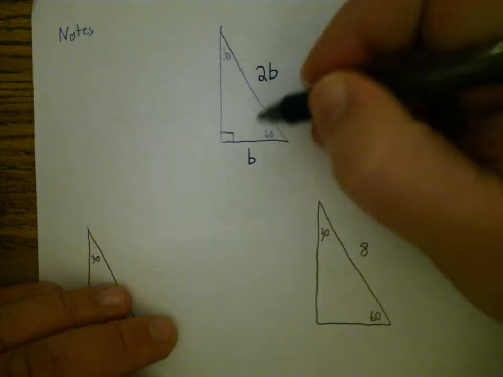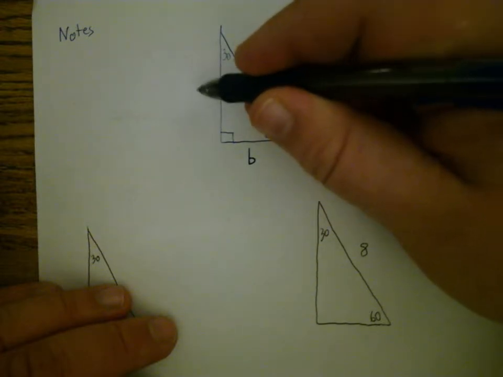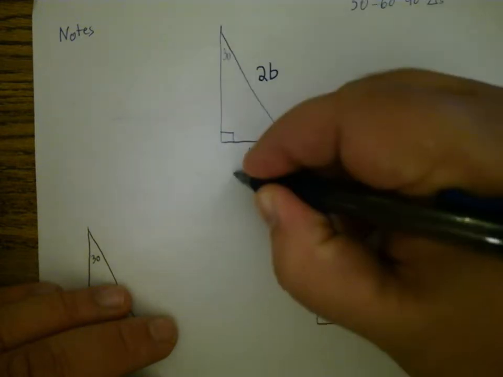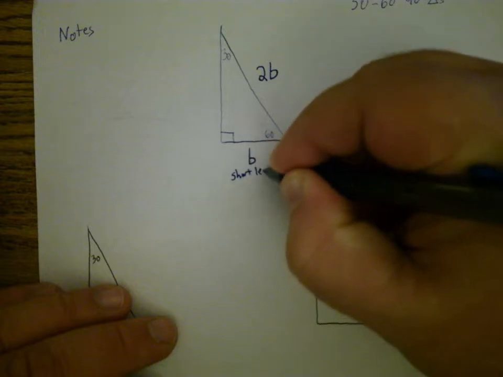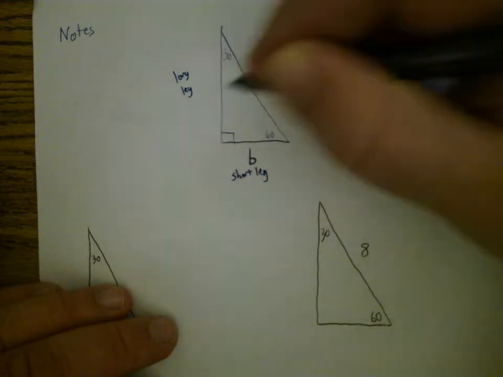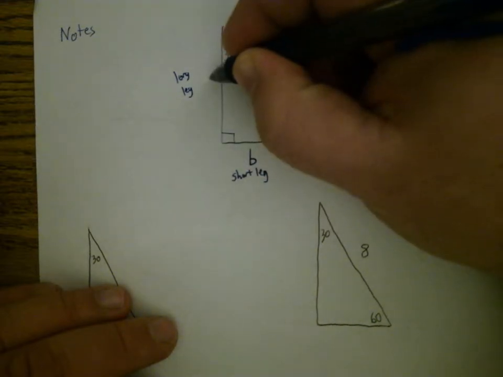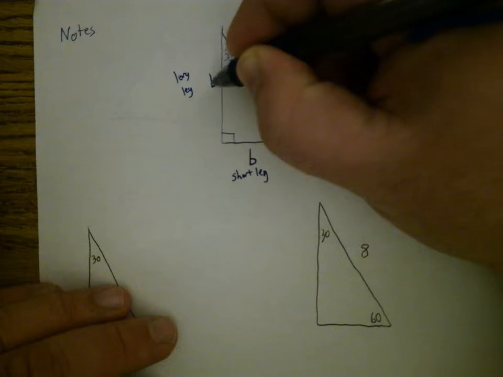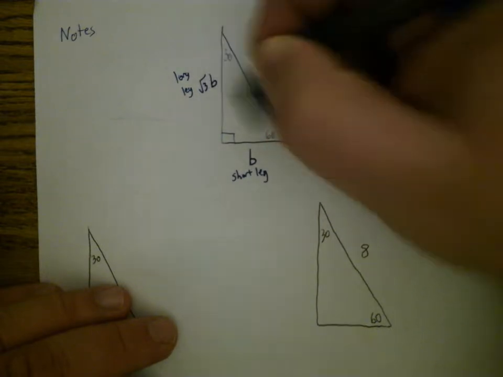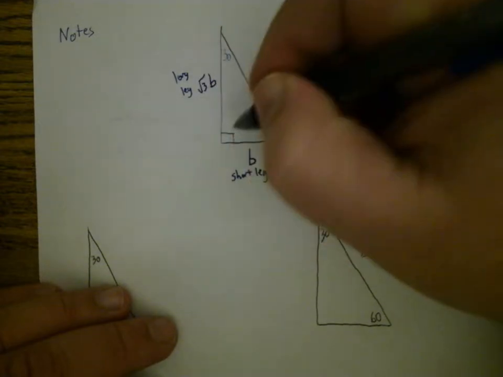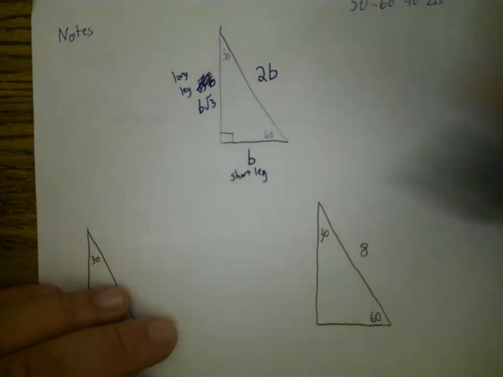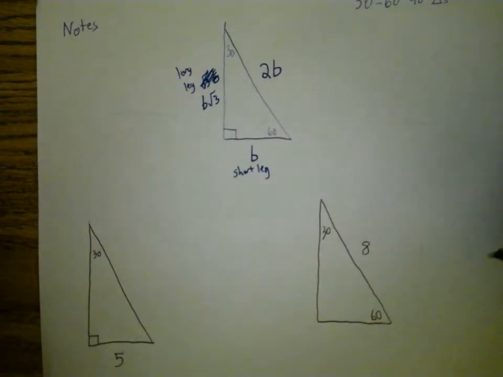And the one in the middle, the long side, the long leg. This will be the short leg, this will be the long leg. In fact, let's make a note of that. This is the short leg, and this is the long leg. The long leg will be however long the short leg is times the square root of 3. Or better yet, I believe we normally write that B on the square root of 3. Yeah, that's how we normally write that. My apologies.